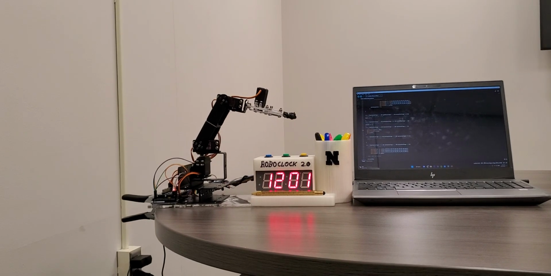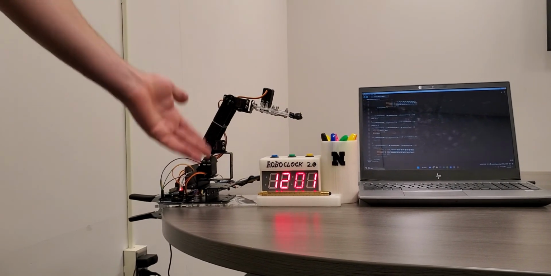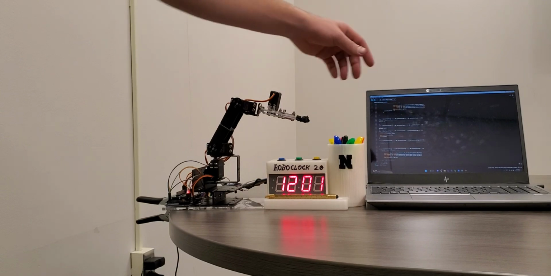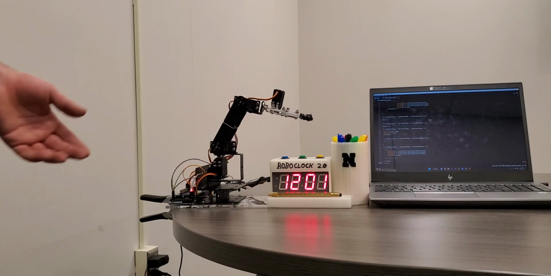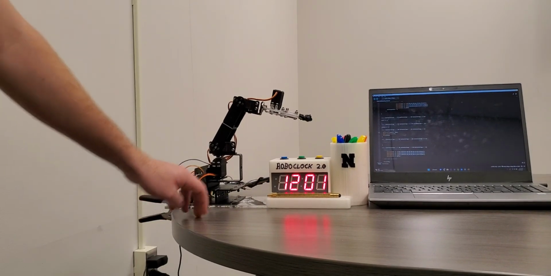Some added functionality we added to the design is we added it to be a pen holder. So you can obviously have all your pens and it can sit on top of your desk. It'll keep your phone away from you, as we showed. And we added some fun little interactive buttons.